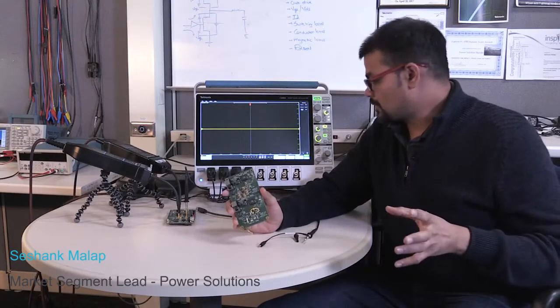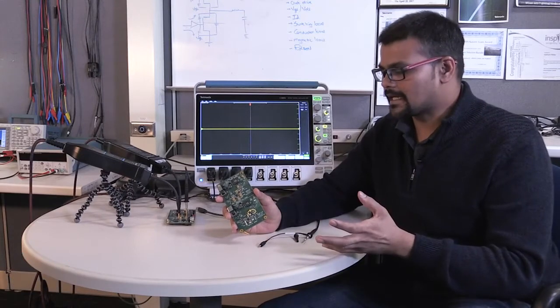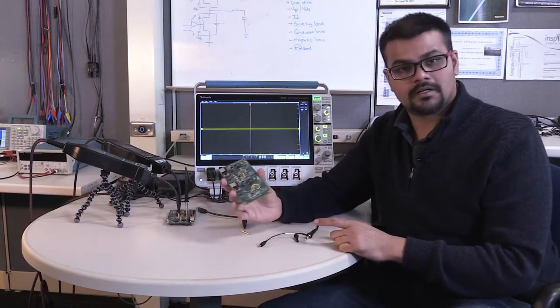So how about this, right? We'll start with an introduction of all the pieces we have and why we chose them, and then dig into the measurements. Okay, so I want to start with the DUT, the device under test, right?